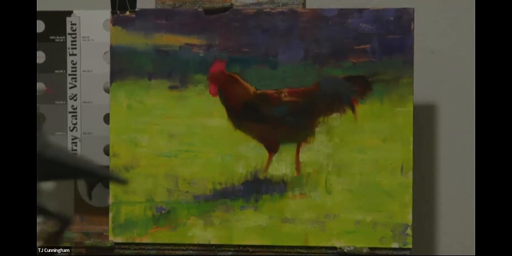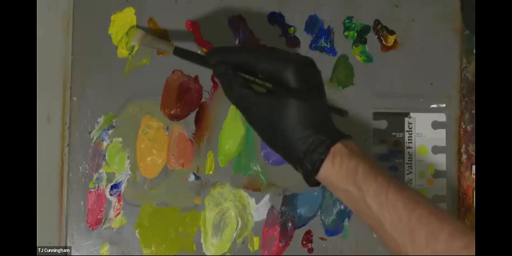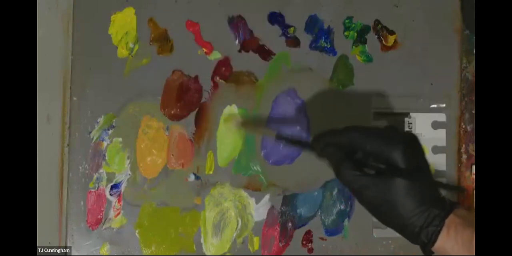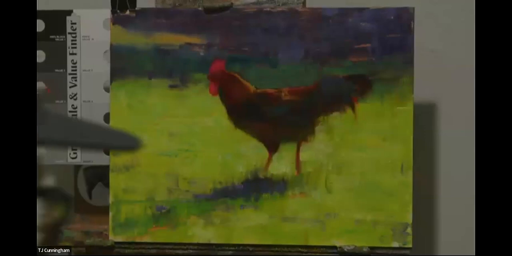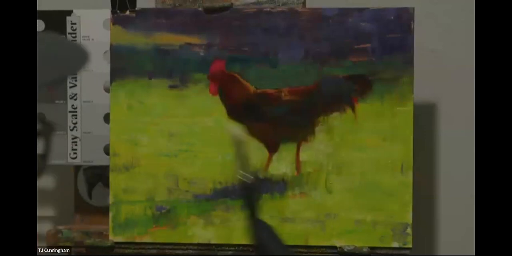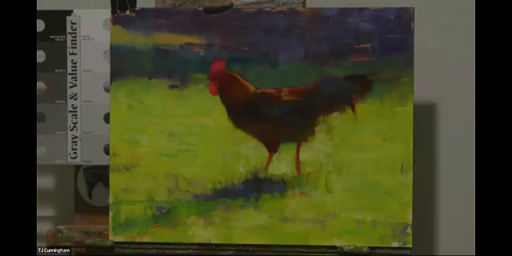All right, on the palette, this is titanium, bismuth, and viridian. First, I'm gonna test this out right now. Needs to be a little bit more bismuth. There we go. Okay.